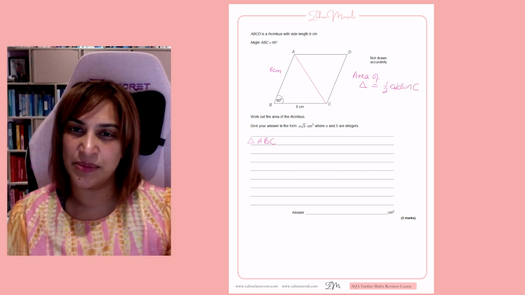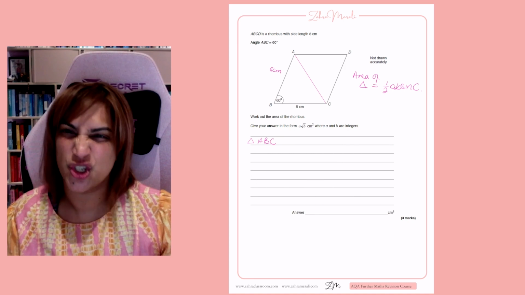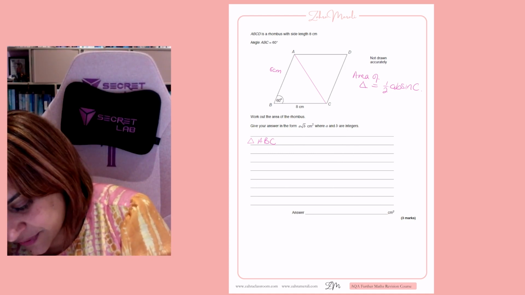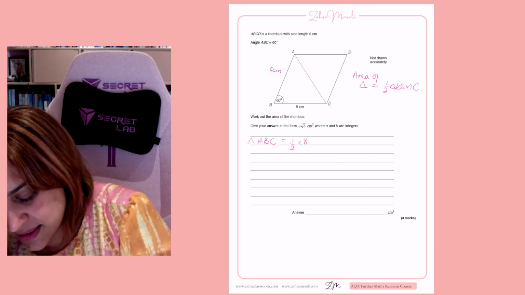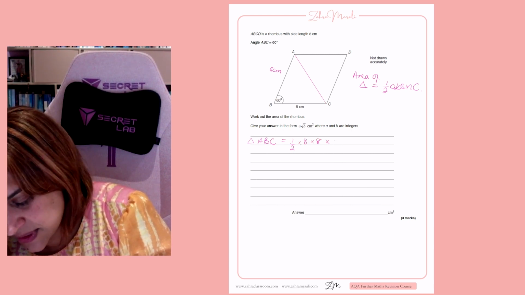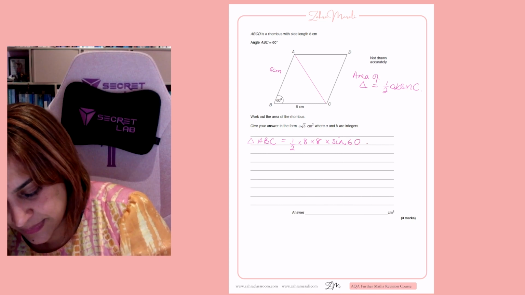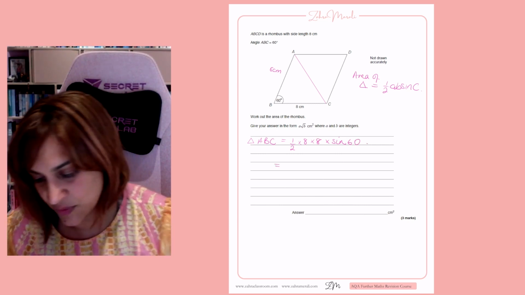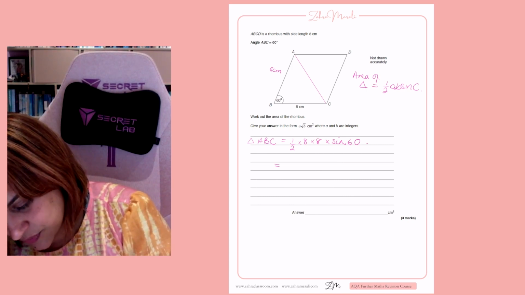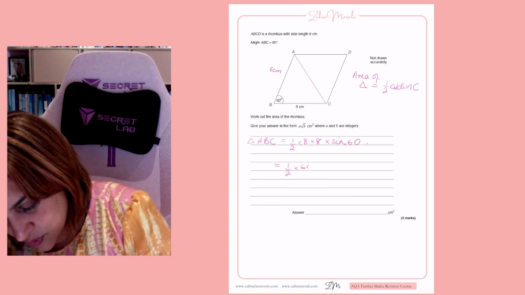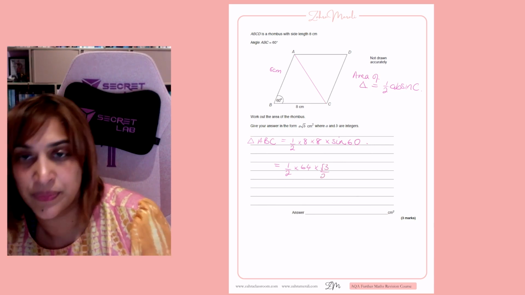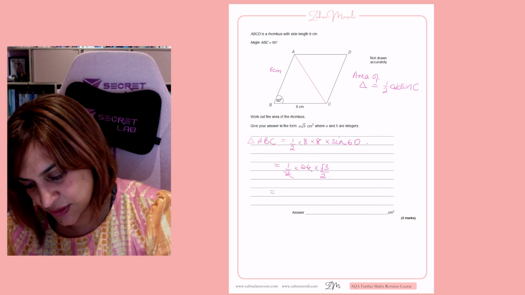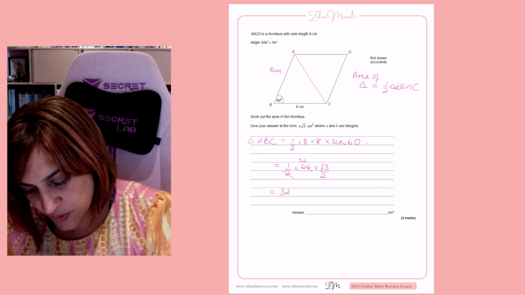Now this could easily come up in a non-calculator paper because you should know what sine 60 is. So you're going to have a half times 8 times 8 times sine 60. Okay, so we know that sine 60 is the same as root 3 over 2. So we've got a half times 64 times root 3 over 2. And that cancels to 32 root 3 over 2.